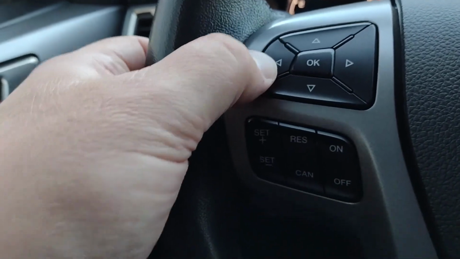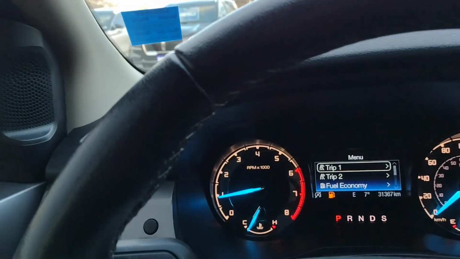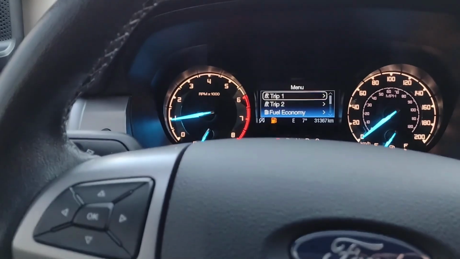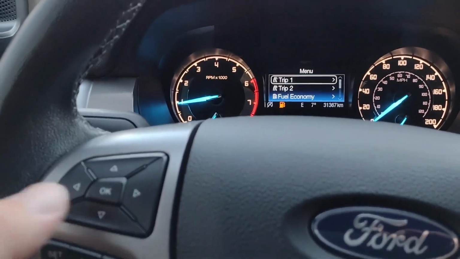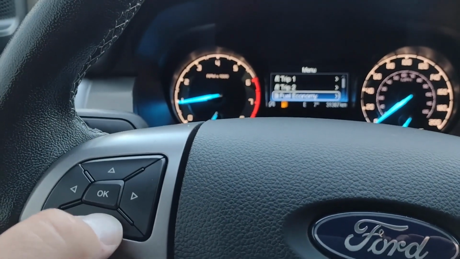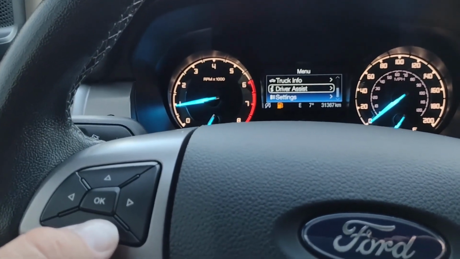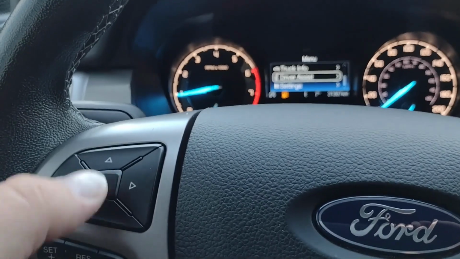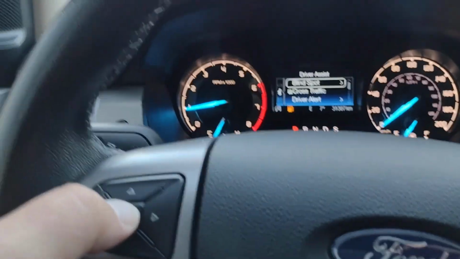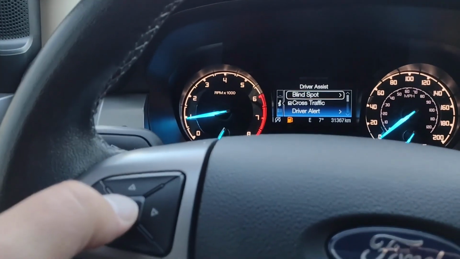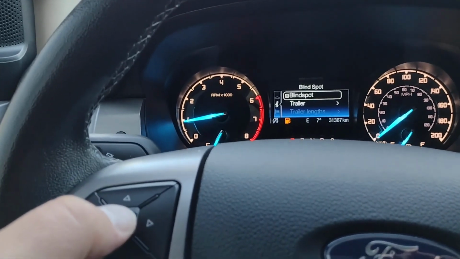Now, we can go to the left. Now we've got more choices. Trip 1, Trip 2, fuel economy, driver or truck info, driver assist. And when we hit the OK, this brings us to things like blind spot. So the blind spot is on.